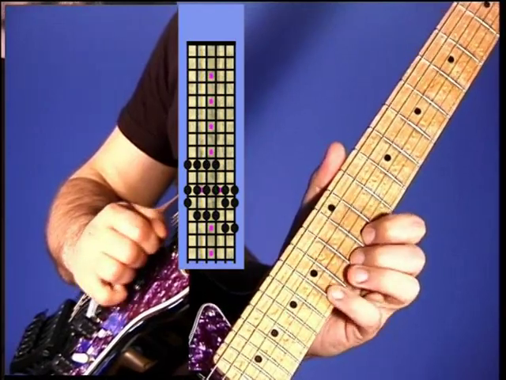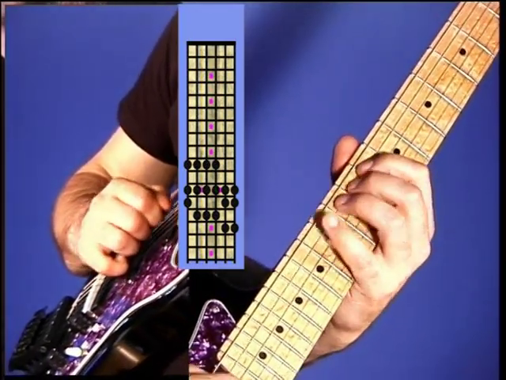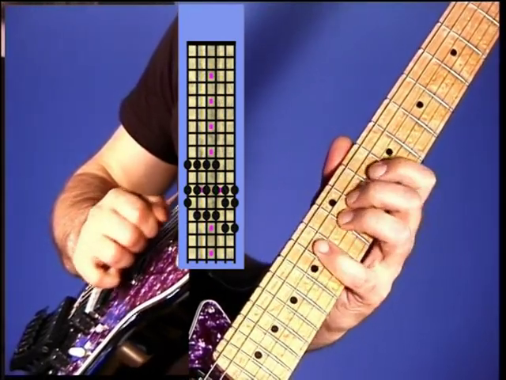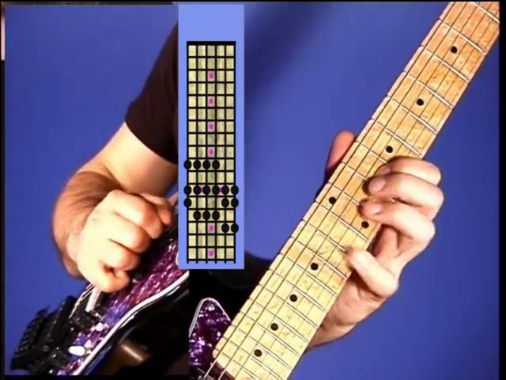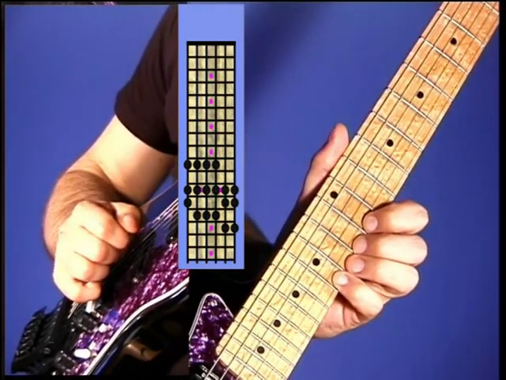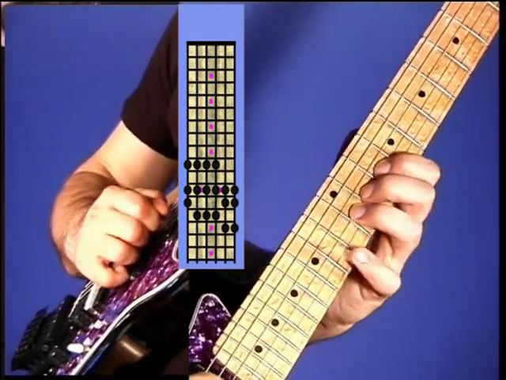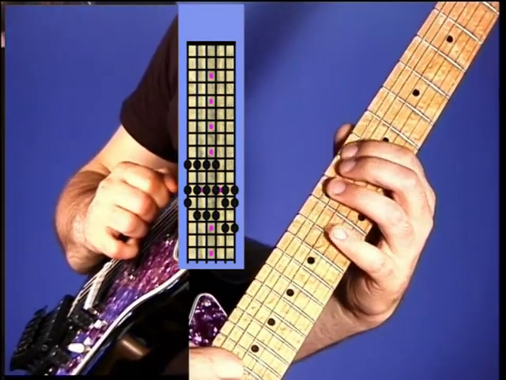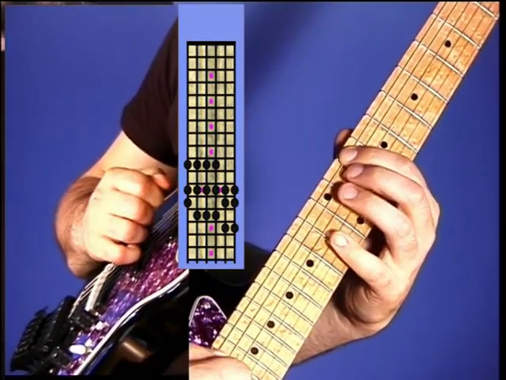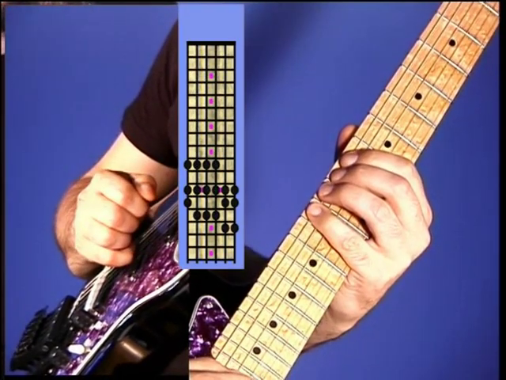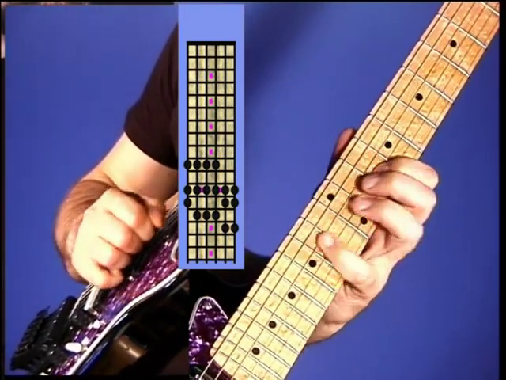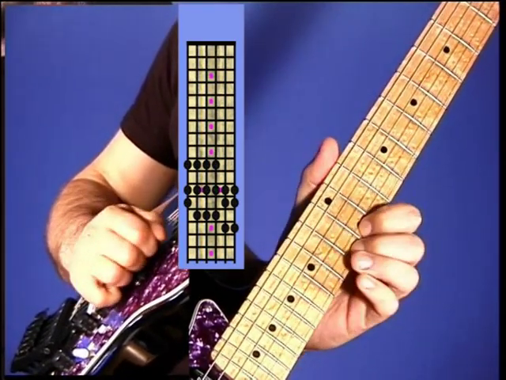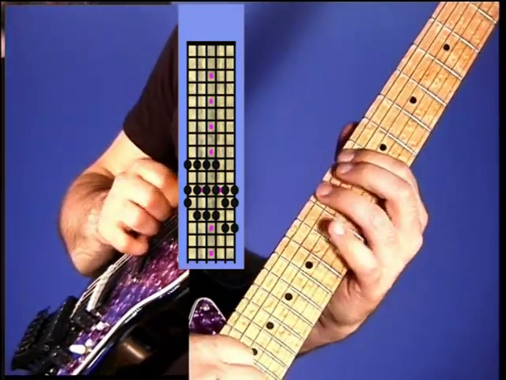You want to do the same trick that we did before with the first pattern. Start it in an area where it's nice and comfortable and not a whole lot of stretching, because you're going to be stretching when you start going to the first fret. And what we have here with the second sweeping pattern, we got number 3 mini pattern, and number 1 3 times, and then number 2 pattern twice.